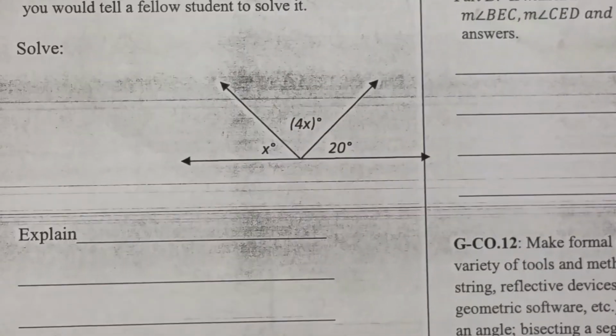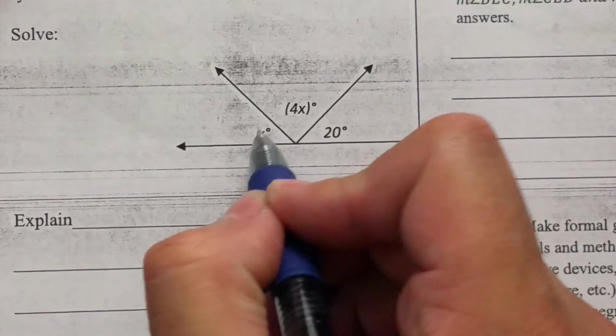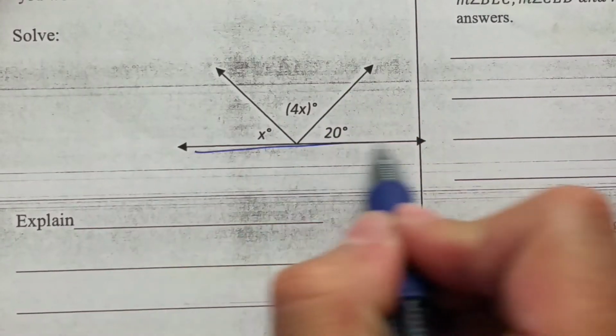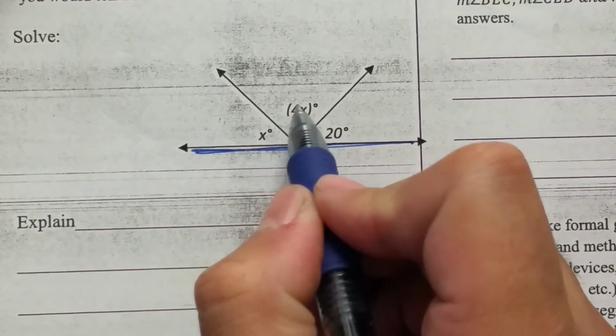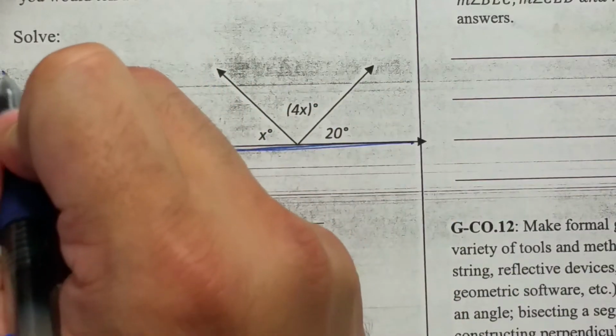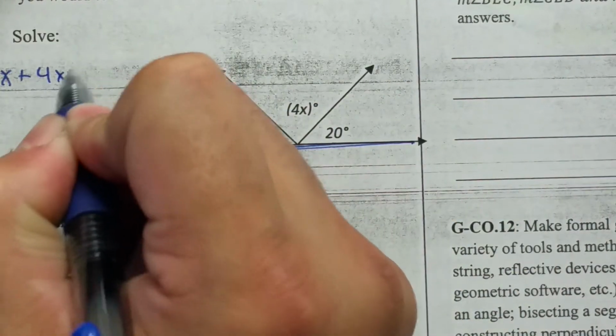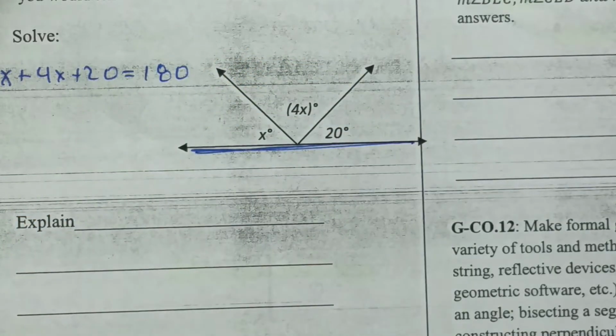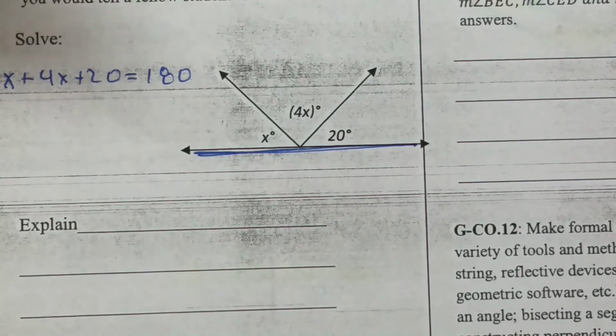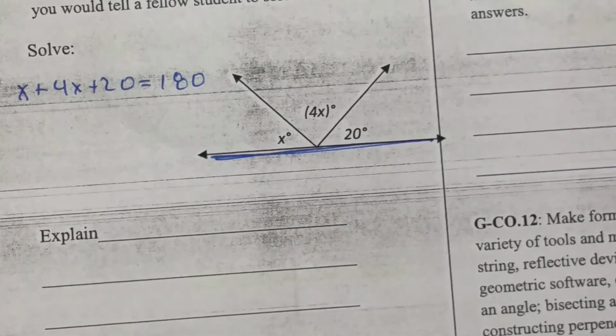So let's take a look right here. This right here, again, is a straight line. If it's a straight line, it's going to add up to 180. So that and that together: x plus 4x plus 20 equals 180. All that's going to equal 180.